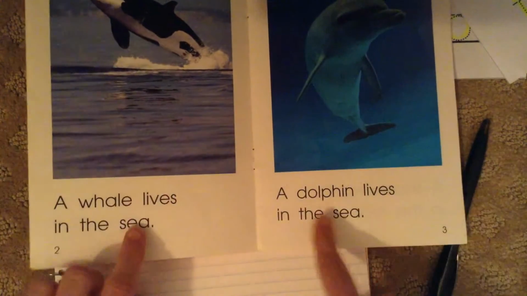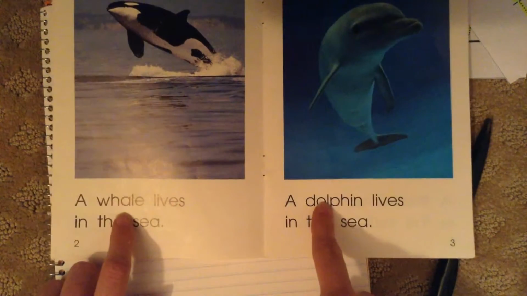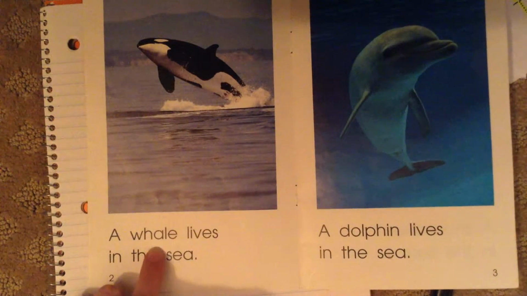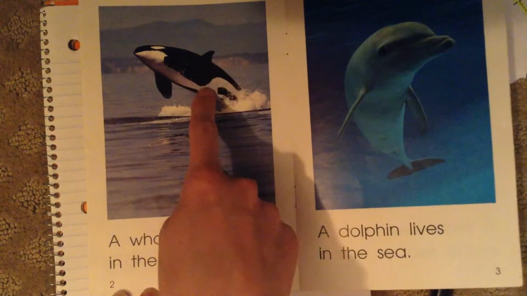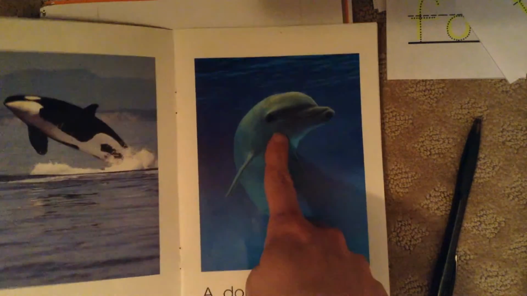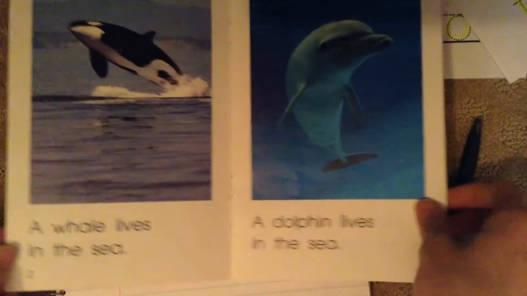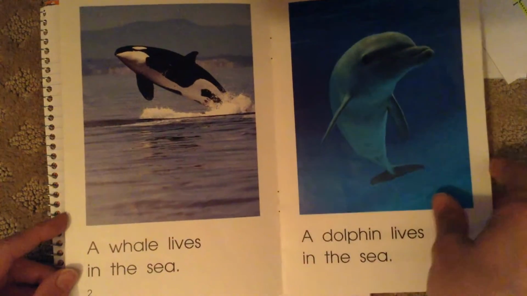Now if they mess up on the words like whale and dolphin, that's okay. What you can do to remind them is just say, what picture is this? Whale. Oh, a whale lives in the sea. Good. A dolphin lives in the sea. And just make sure they're really matching the pictures and the words.